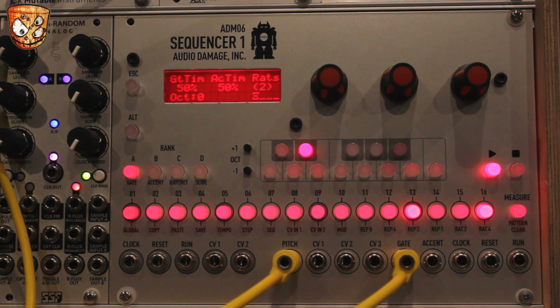Each gate is triggering an envelope to open up my sound, and you can hear it's just a basic oscillator, sync style patch with an LFO moving some of the timbre through the patch.